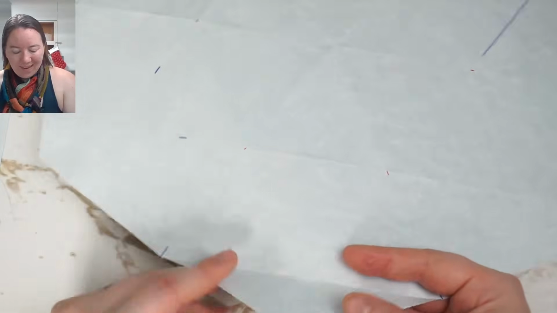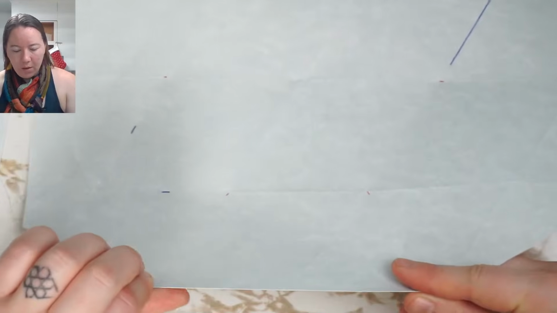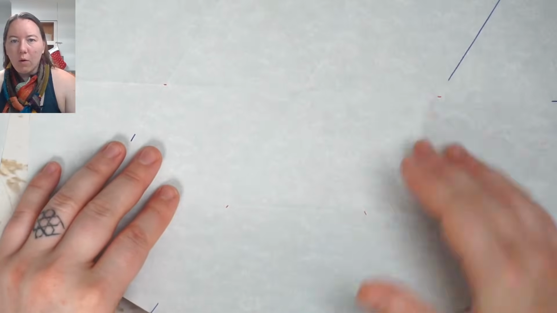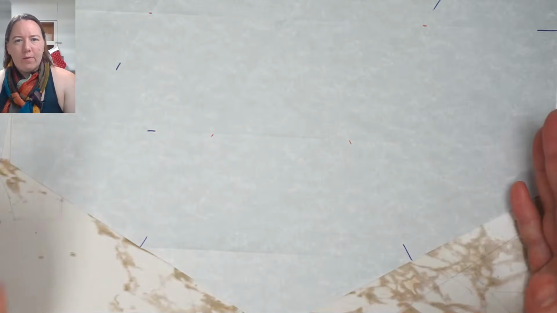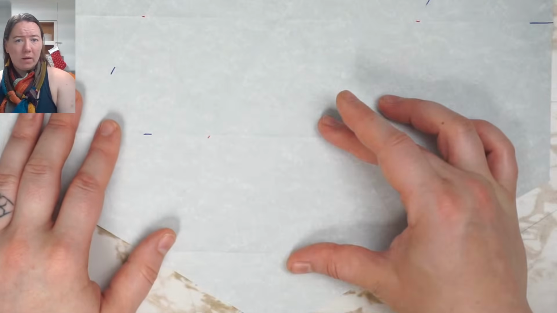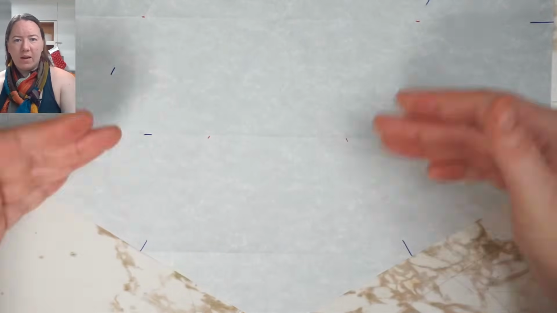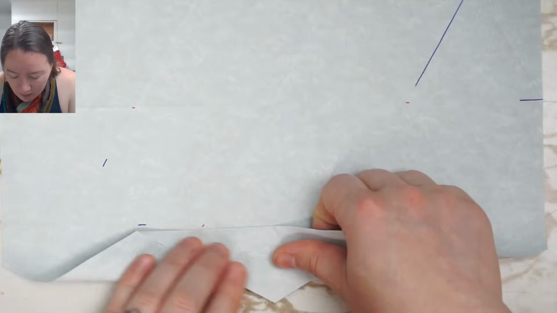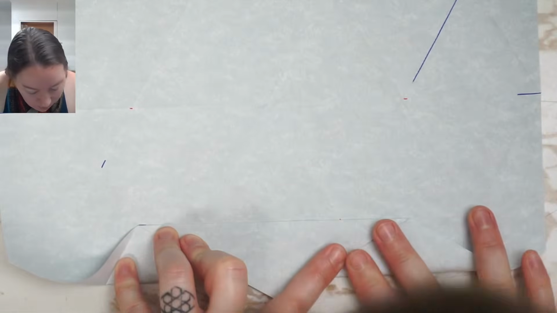And so now that we have a bunch of grid divisions already, it's pretty straightforward to divide in half again, because we have a space with grid lines on either side, and we can just take that space and divide it in half.